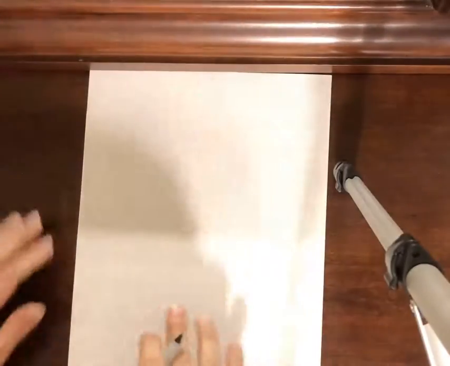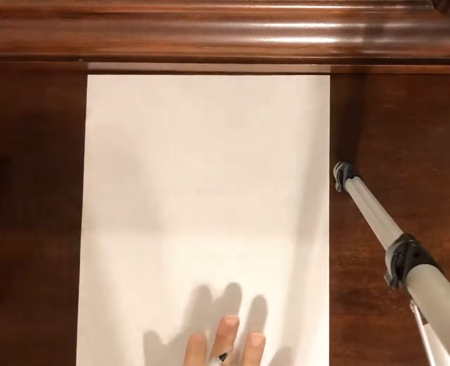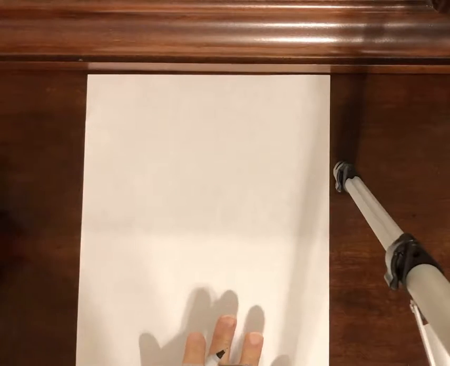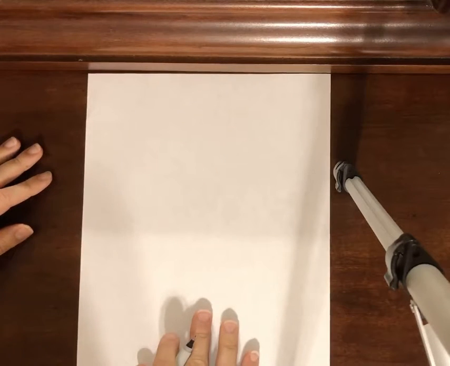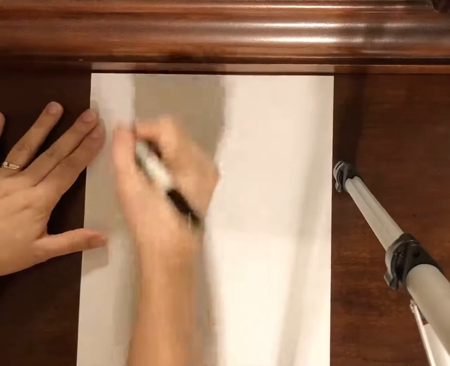We're going to talk about line styles and line quality. I'm going to show you examples of different line styles and how to change the quality in those line styles.